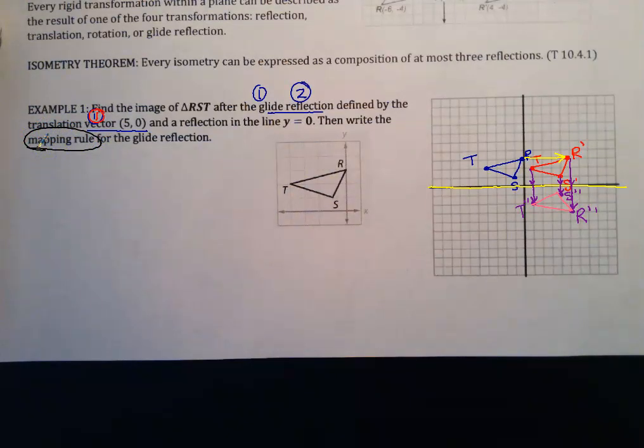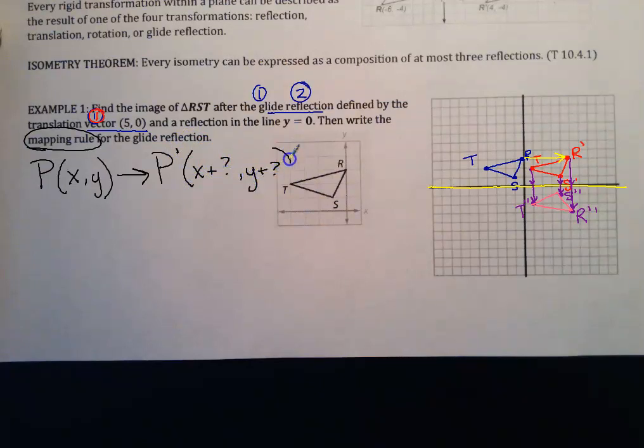Remember, do you remember what the mapping rule looks like? Yeah. We have a point x, y, and we need to map it to point P prime, and it's like the x plus whatever and the y plus whatever. Oh, yeah. Remember, we have to apply those changes. But this one is to the P double prime, right? This one is a P double prime.